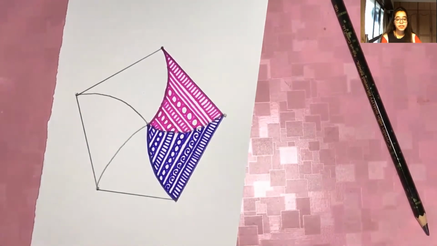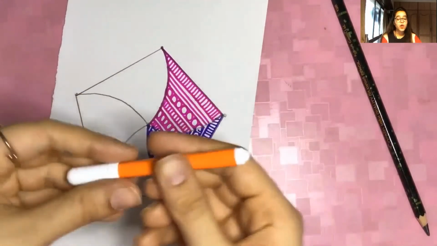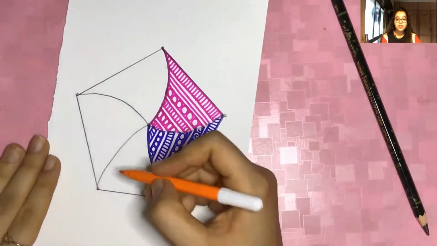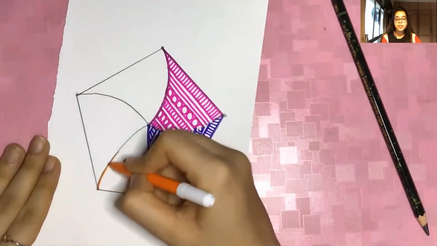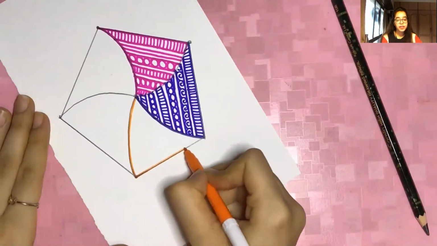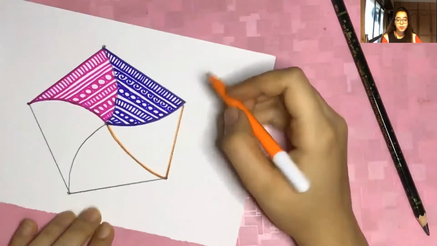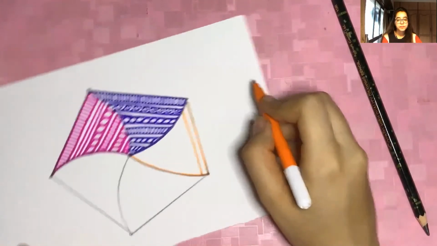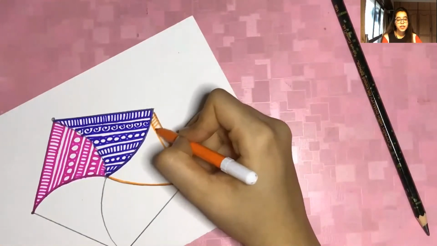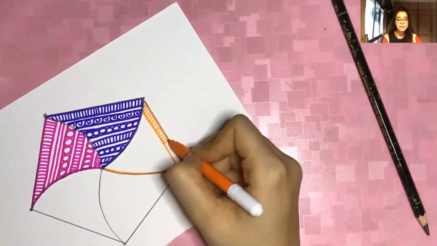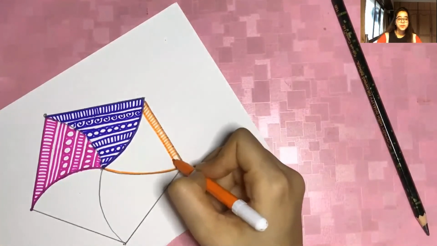Let's move to the next section now. I'm going to make use of an orange color. In case you don't have an orange color, you can also make use of a red color if you need. Just following the same process again. First giving an outline to the curved line, and then the edge of the pentagon, and now drawing lines which are parallel to the edge. So if you see, I'm just drawing the basic vertical lines in between, simple vertical lines in between.